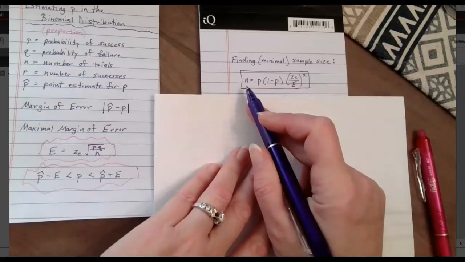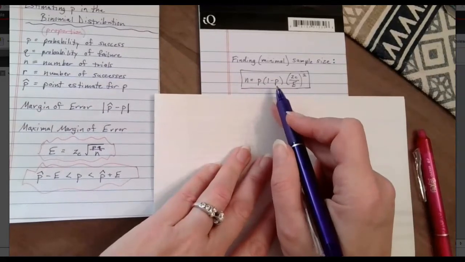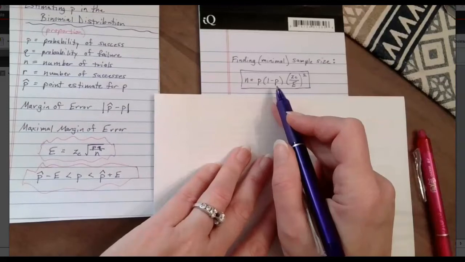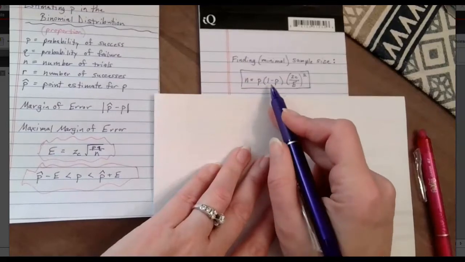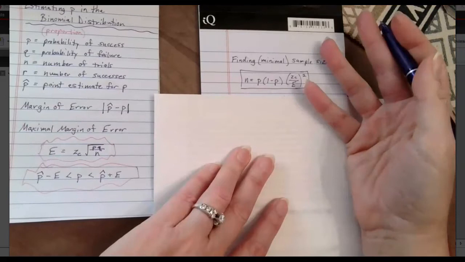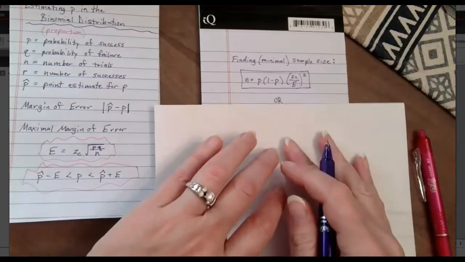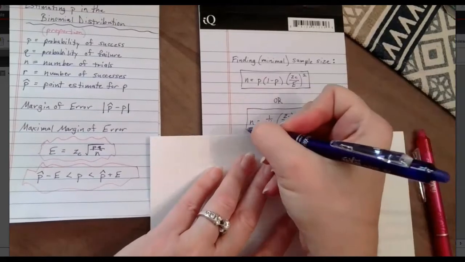Now, here's the other thing, is that I may not know my probability of success. So there has to be another option. What do I do if I need a sample size, but I don't know any of this? All I have is my critical value and my margin of error. How do I proceed? What do I do with this? There is a second formula, ladies and gents. It is right here.